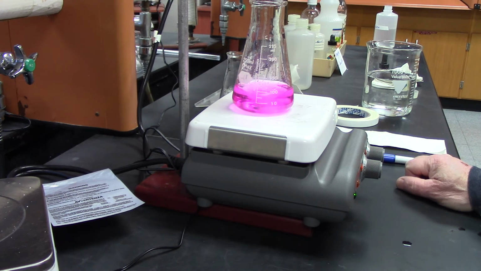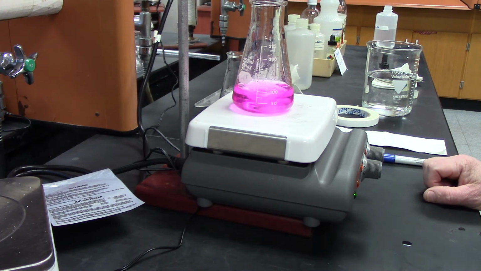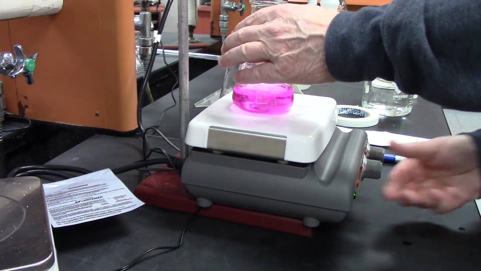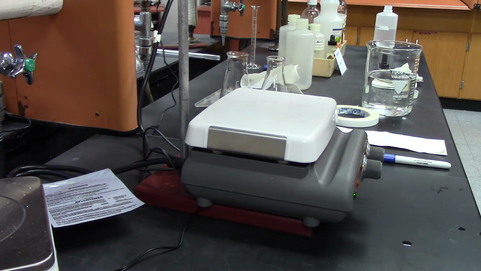So next thing I'm going to do is get the next beaker ready. So I'm going to empty out this guy, get the stir bar, fill the burette back up to 0, and then repeat.